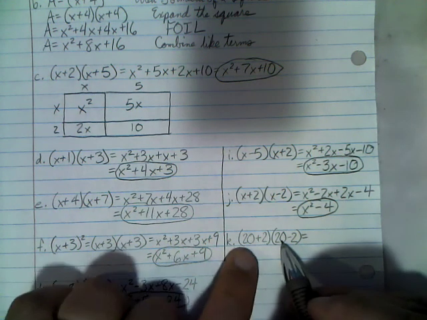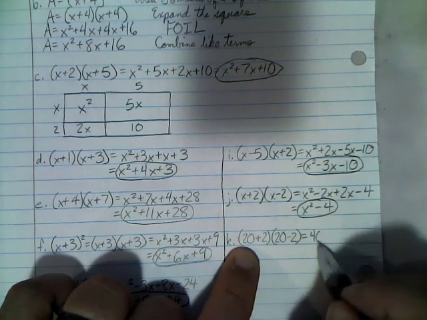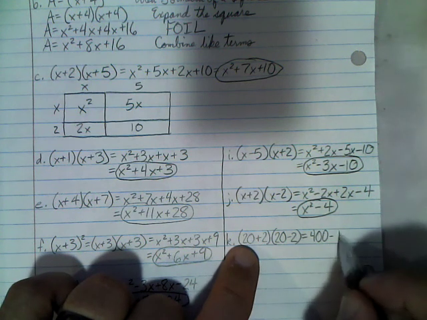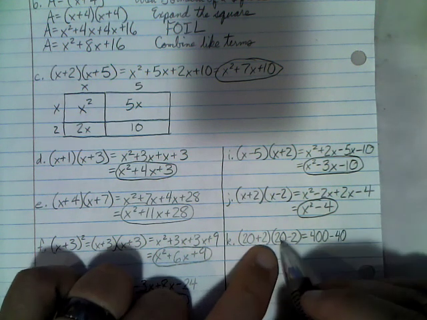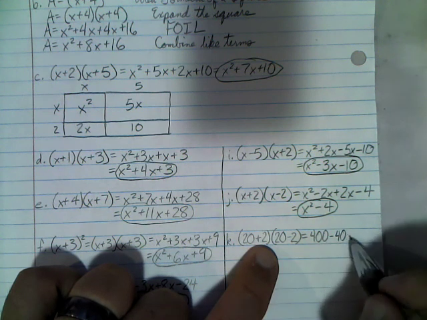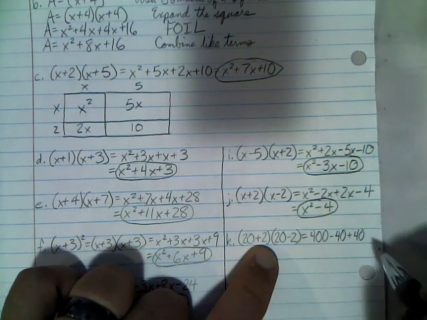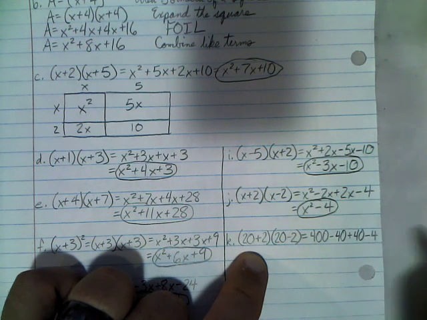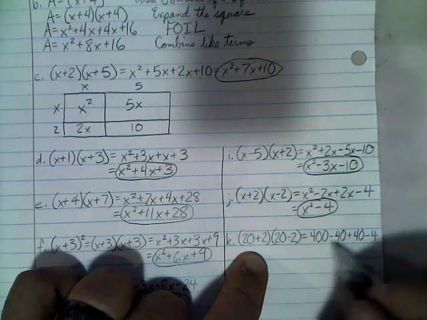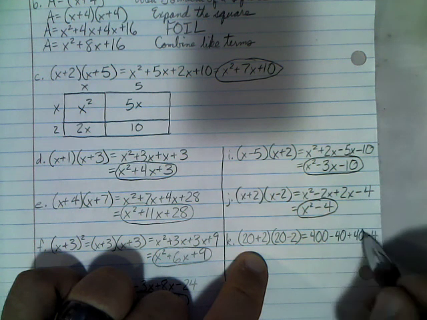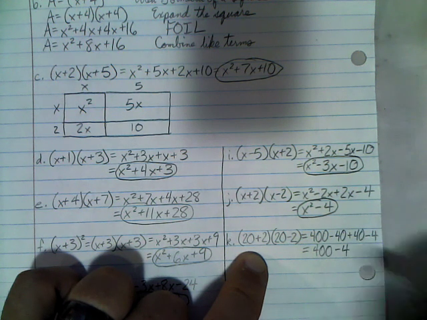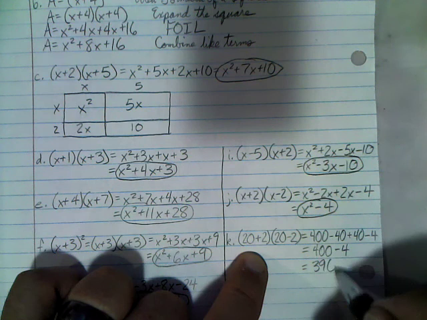So first will be 20 times 20, that's 400. The outsides will be 20 times negative 2, so that'll be a negative 40. Insides will be a positive 2 times 20, that'll be a positive 40. And then last will be a positive 2 times a negative 2, so negative 4. Well, negative 40 and positive 40 really are just going to cancel each other out. So this really is just 400 minus 4, or 396.